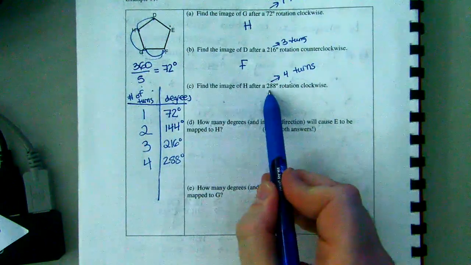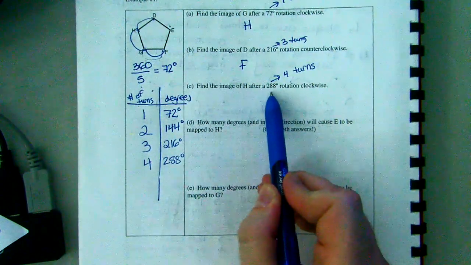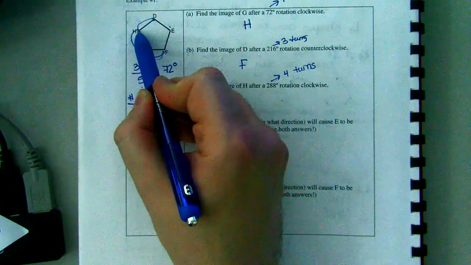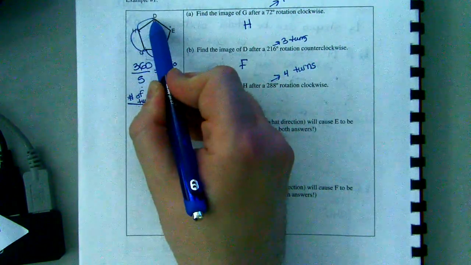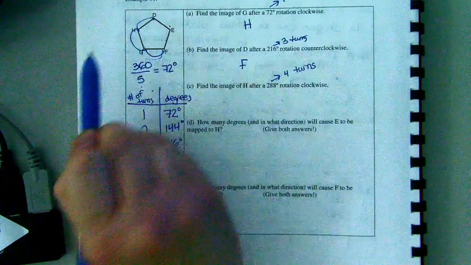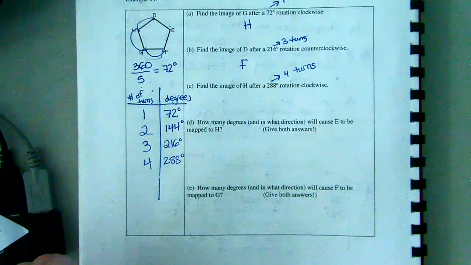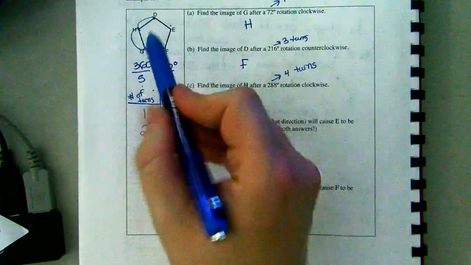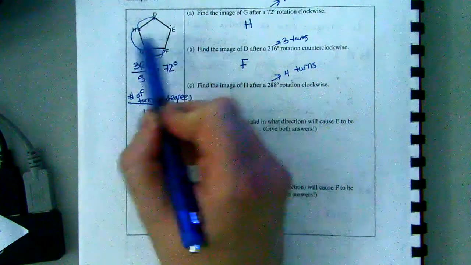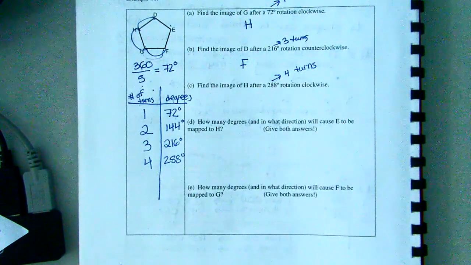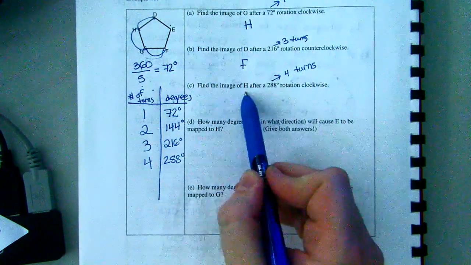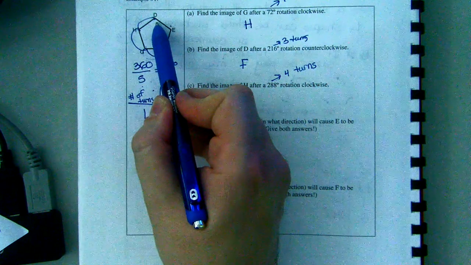Okay, so 288 degrees, we're going to make 4 turns. And I'm told we're doing it clockwise. So I'm starting at H, I'm going to go 4 turns. Should I go towards D or towards G if I'm doing it clockwise? D. D is the clockwise direction. Can you go make 4 turns clockwise and tell me where we end up? I'm starting at H. I'm going towards D.